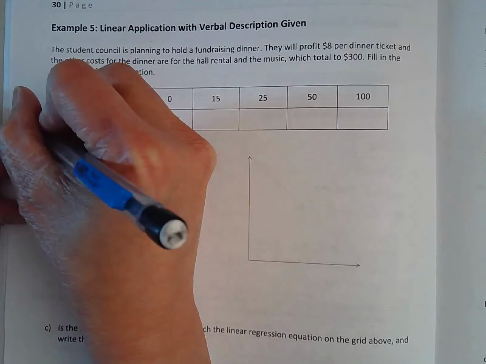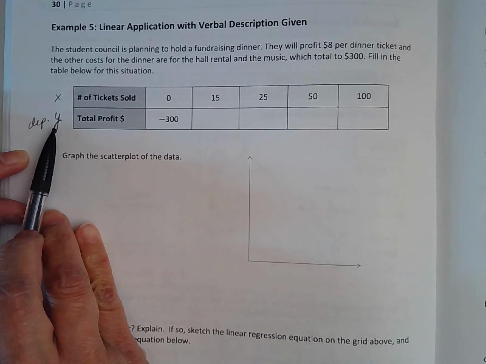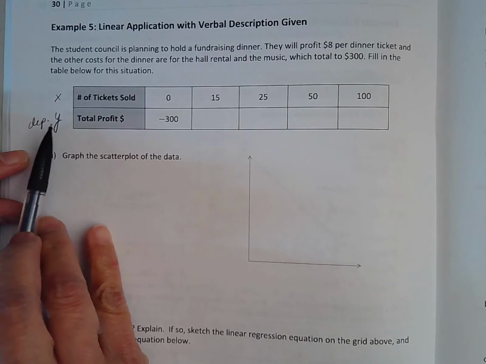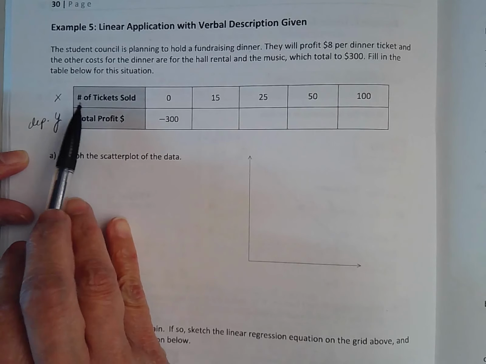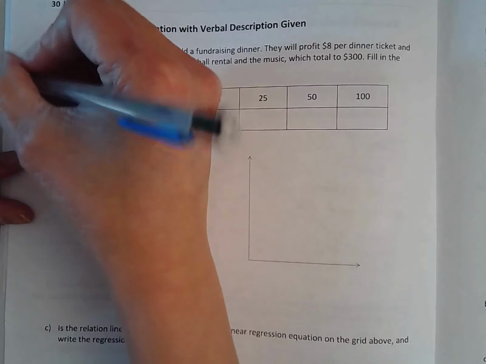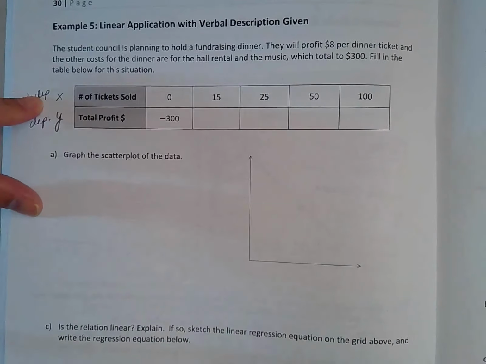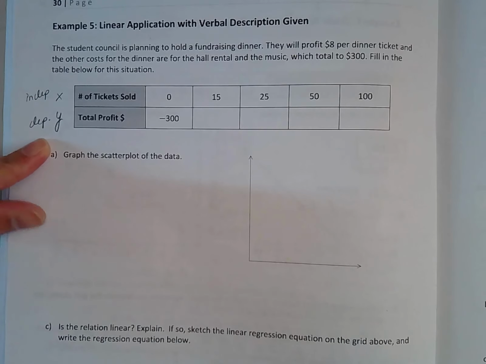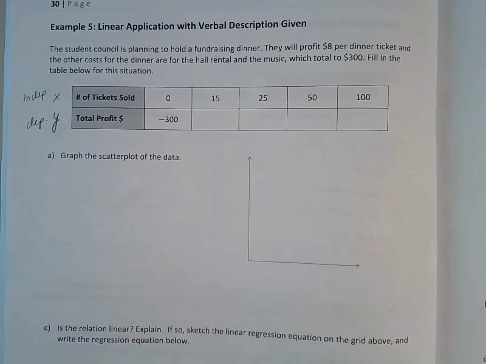So this is the dependent variable. The profit will be determined based on the tickets, so this is the independent. The independent will be our X, the dependent would be Y. Now let's fill this out.